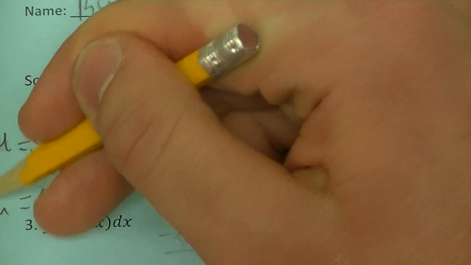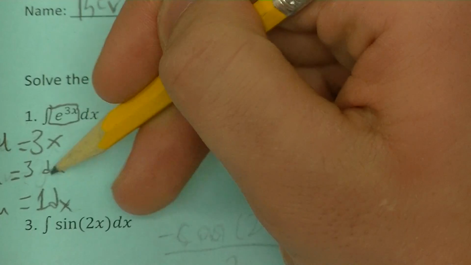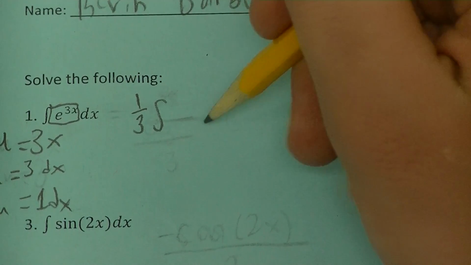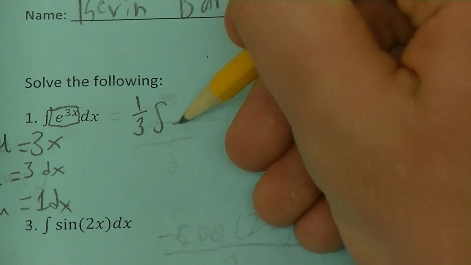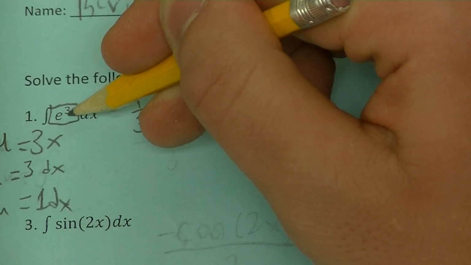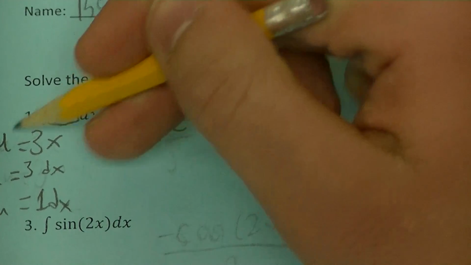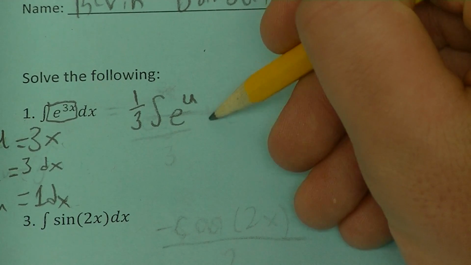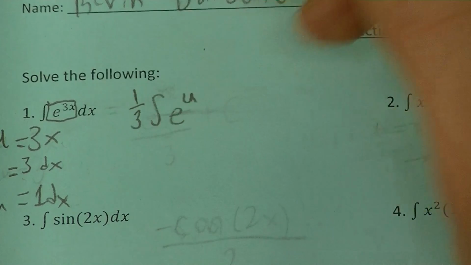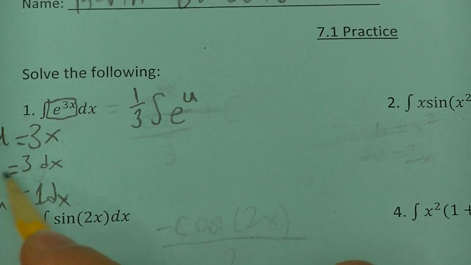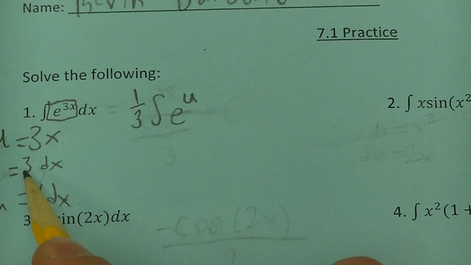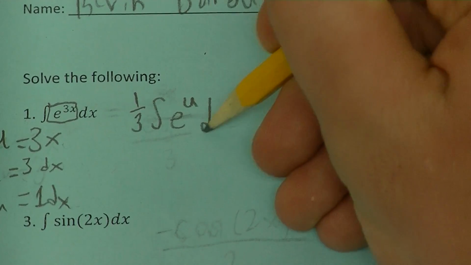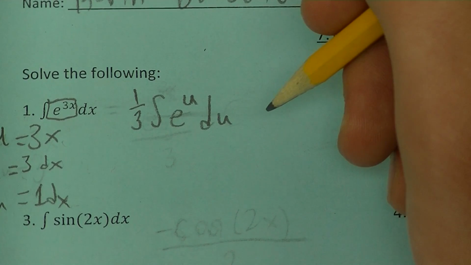Since I have the 1/3 outside, we can't ignore that, because the 3 is still part of the du. So I'll write 1/3 outside of the integral symbol, and our new function is e to the u, because we set u equal to 3x. And instead of the dx, I can put a du, because that includes the dx the way I wrote it, and its 3 cancels out with the 1/3. So I'll write e to the u times du.